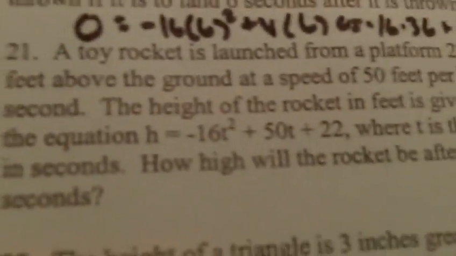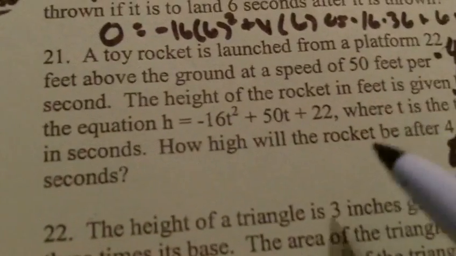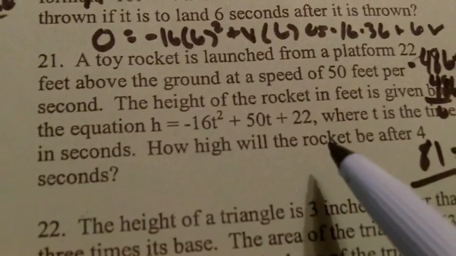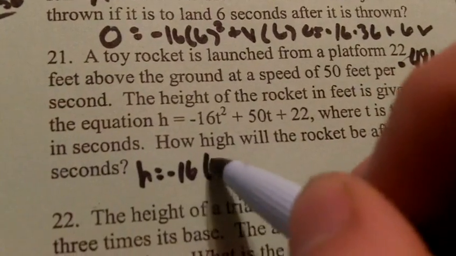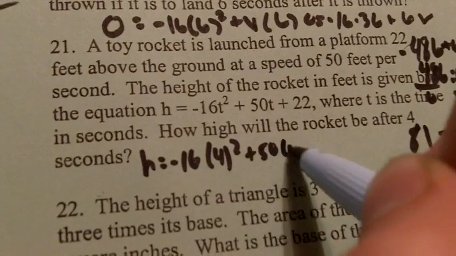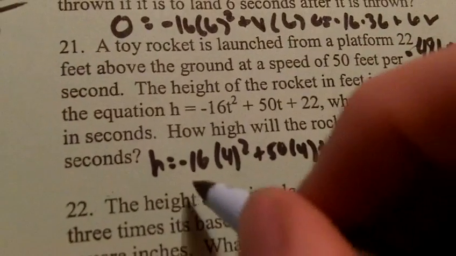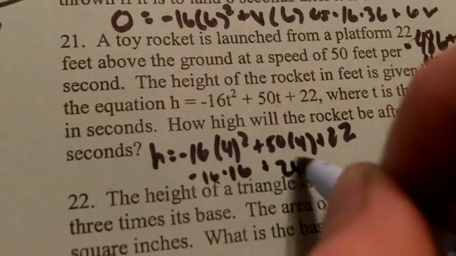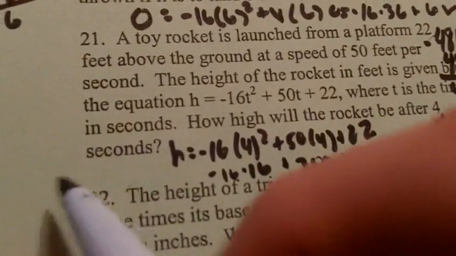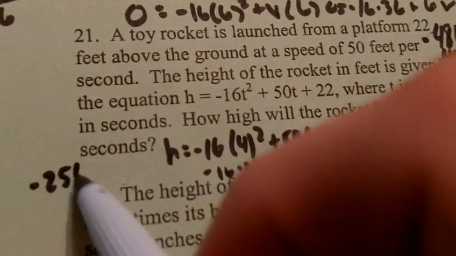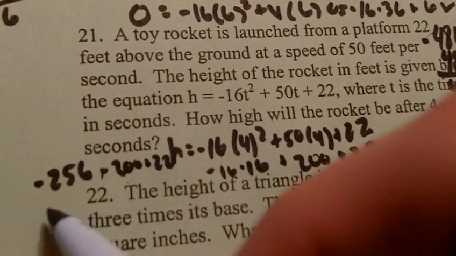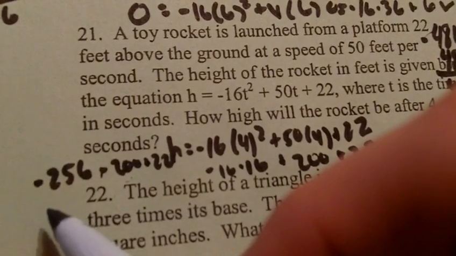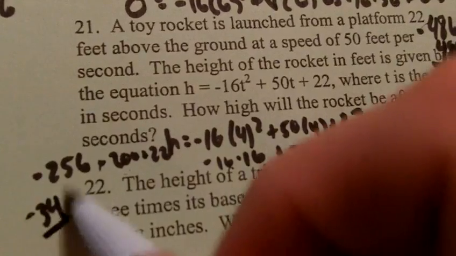A toy rocket is launched from a platform 22 feet above the ground at a speed of 50 feet per second. The height of the rocket in feet is given by the equation. How high will the rocket be after 4 seconds? Put in 4 for t. h equals negative 16 times 4 squared plus 50 times 4 plus 22. This is negative 16 times 16 plus 200 plus 22. Negative 16 times 16 is negative 256 plus 200 plus 22 is negative 34. So the answer is negative 34.